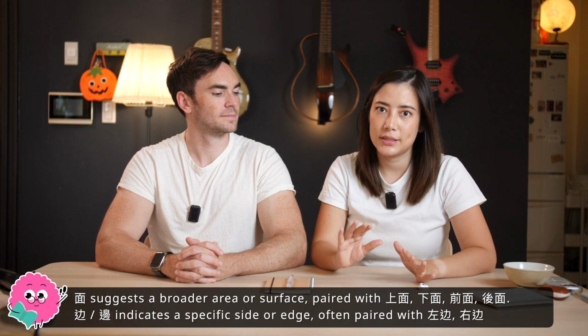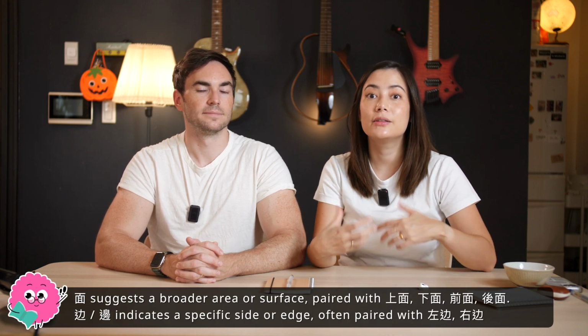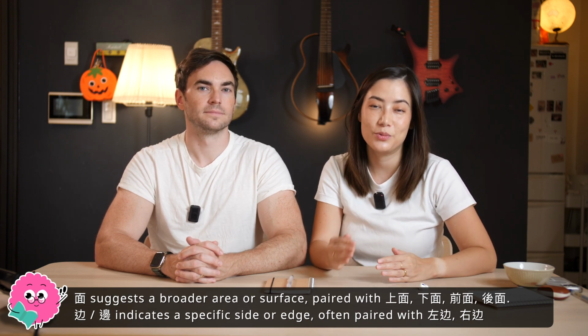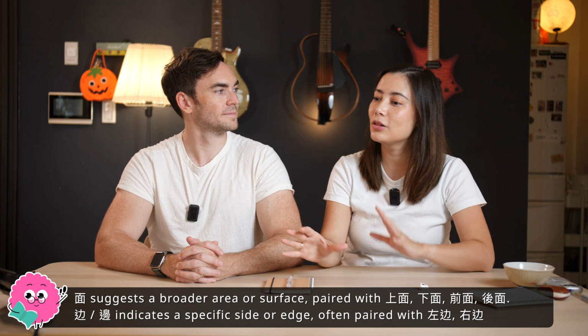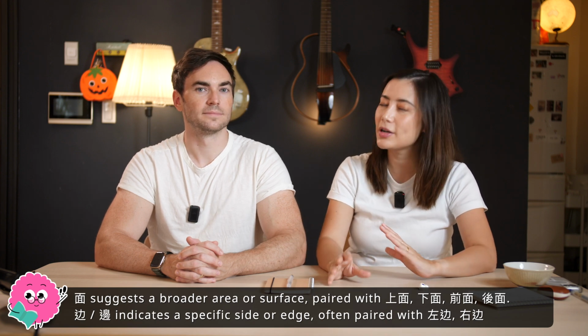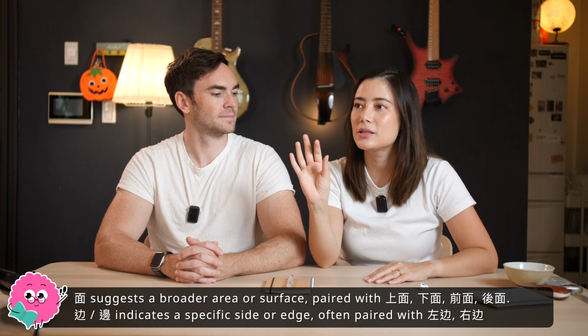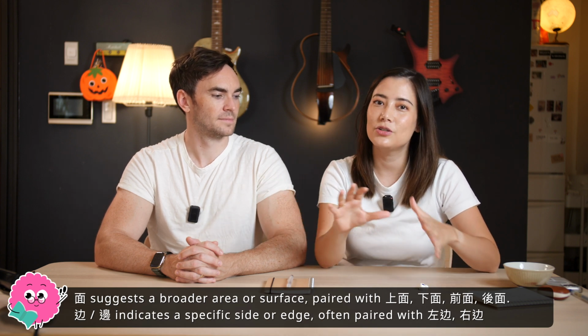You'll find that sometimes you'll hear native speakers use 面 and 边 somewhat interchangeably. Now, it can be quite subtle, the difference, but the general pairings are the ones that we just went through. So don't worry about that. Learn them in the pairs that we just shared. And then as you progress with your Mandarin, you'll be able to hear these subtle differences, and then you can choose how you might want to pair it later on.